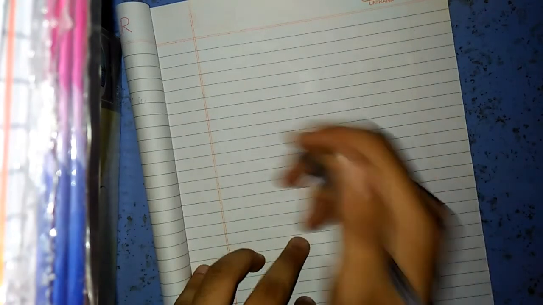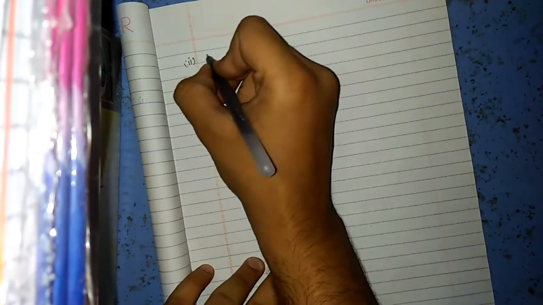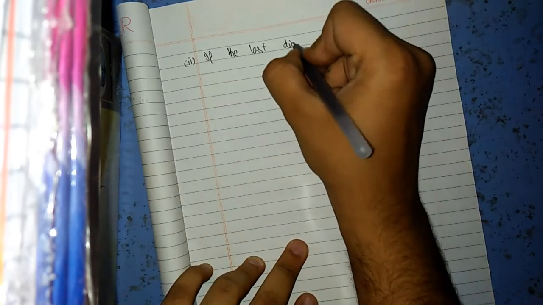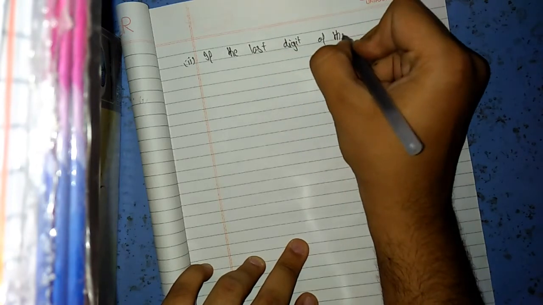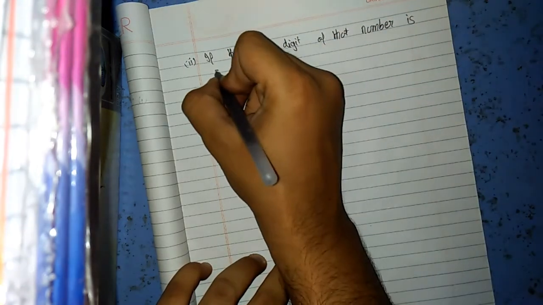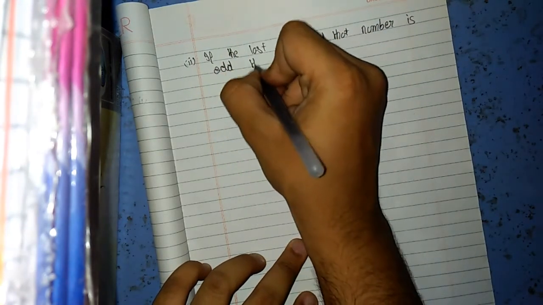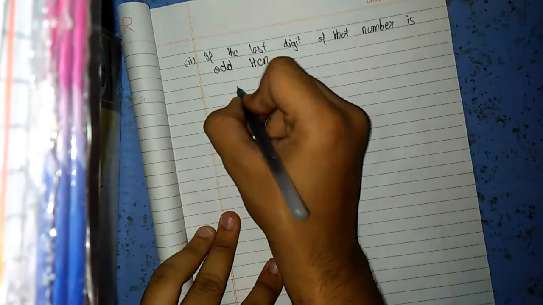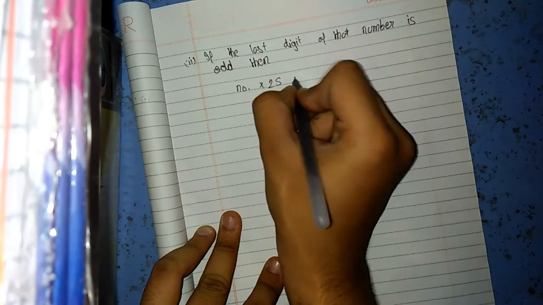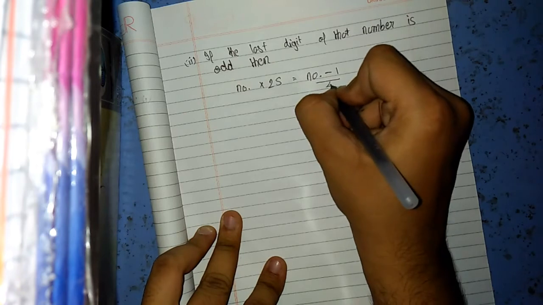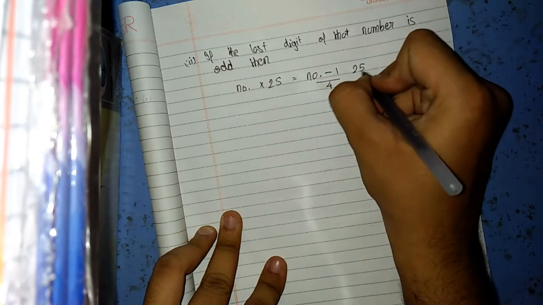Let's now take case 2. If the last digit of that number is odd, then the formula to solve this is: number into 25 is equal to that number first subtracted by 1 and divided by 4, and last we have to put 25.